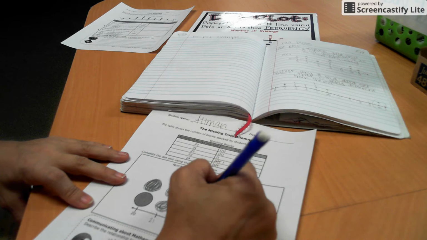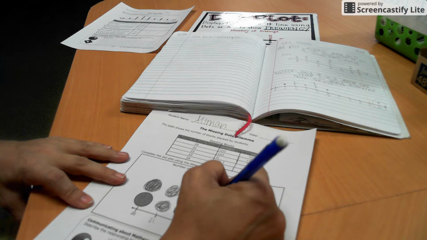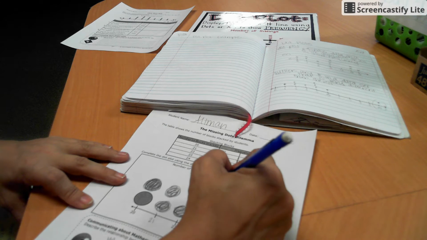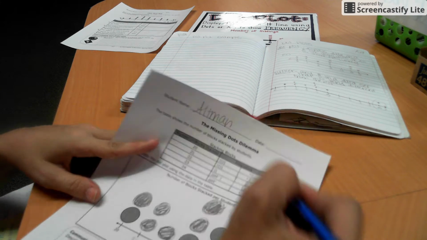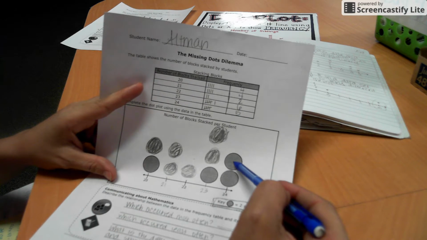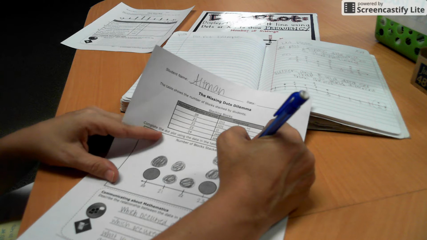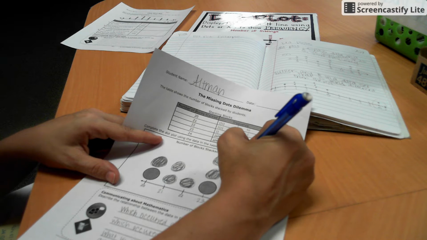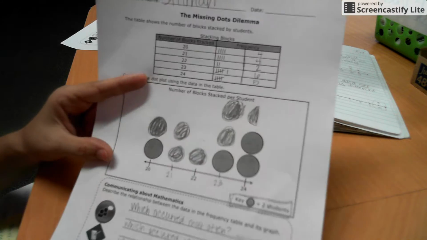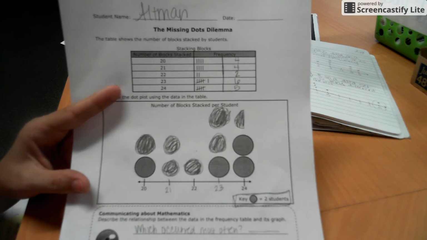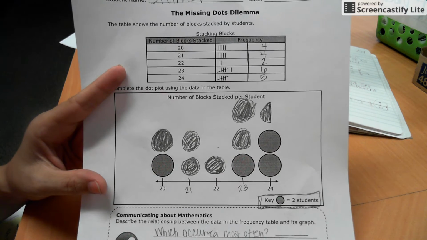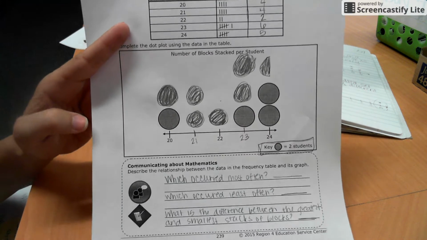For 23, oh my goodness, they had 6. So that's 2 that they drew for me. 4, 6. Now for 24, they have 5. That's 2, 4. Well, I don't need a whole circle because I just need 1 more. So I just need half of a circle. Make sure that your dot plot looks like that.